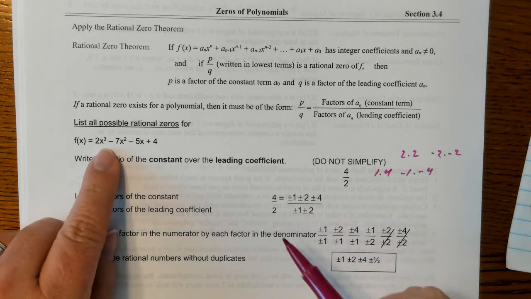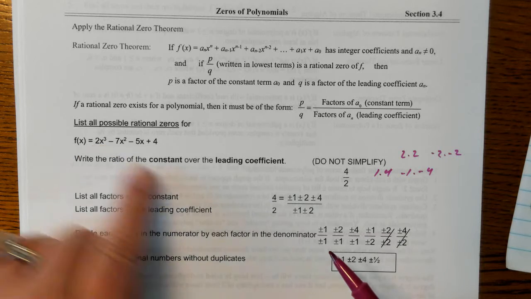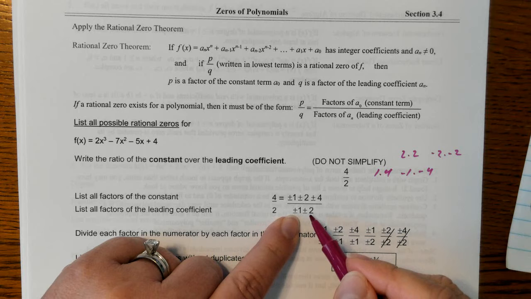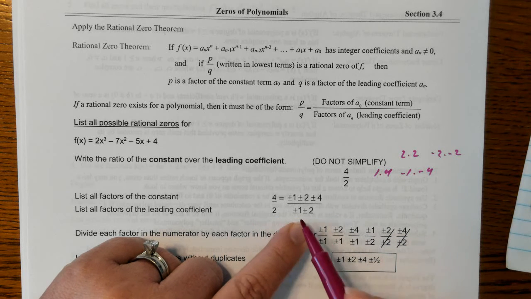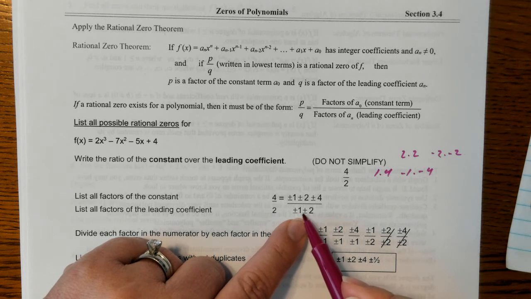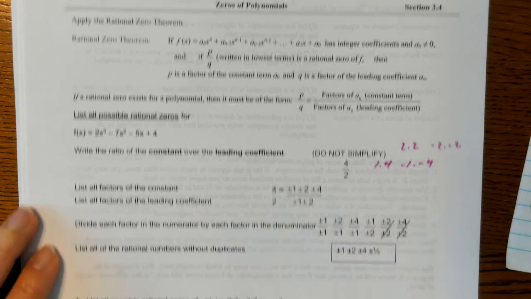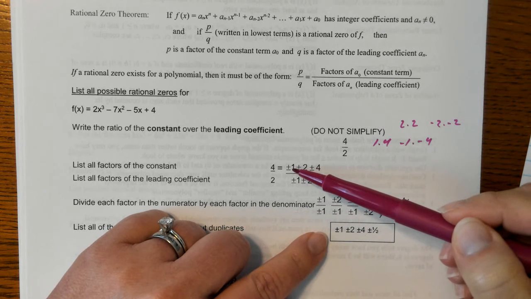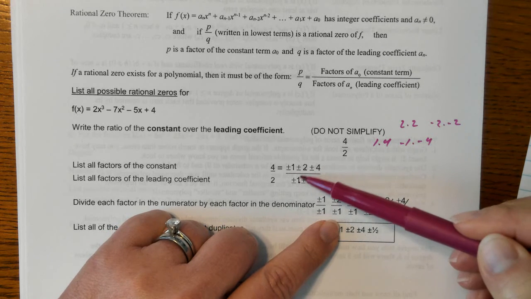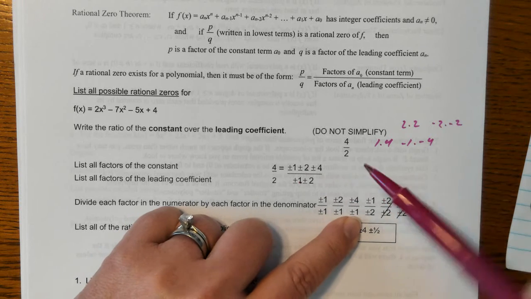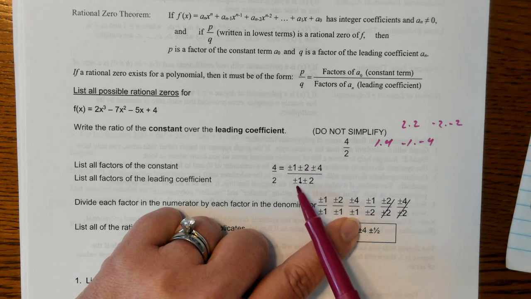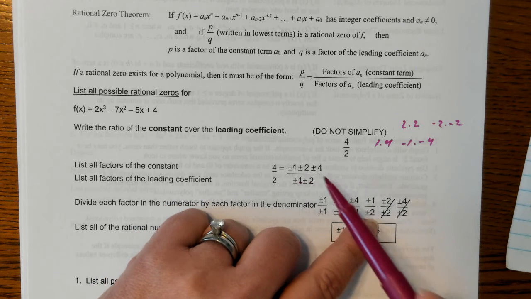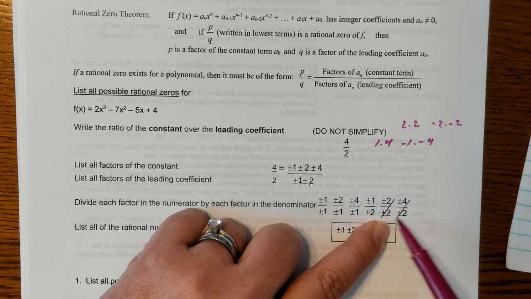On the bottom, remember, we got the 2 because it was our lead coefficient. So we think of all the factors of 2. Well, the only thing that will multiply together to be 2 is 2 times 1 or negative 2 times negative 1. So that's why they have a positive 1, negative 1, positive 2, negative 2. Okay. Then what we do is we pair all these combinations up. So for instance, it could be 1 over 1, 2 over 1, or 4 over 1. So I took each of the numbers on top, divided by each of the numbers on the bottom, and then I do the 2's. So 1 over 2, 2 over 2, or 4 over 2.